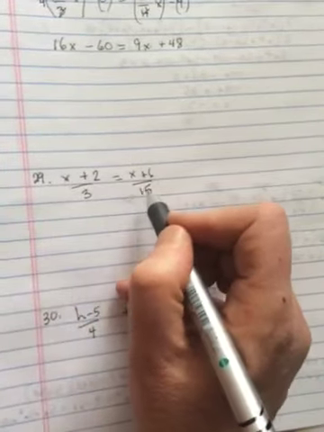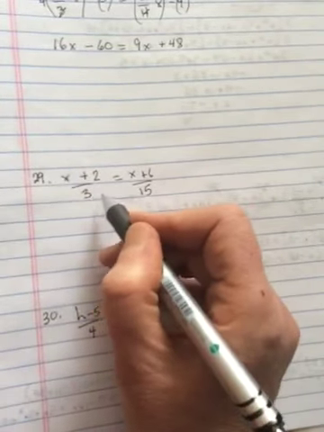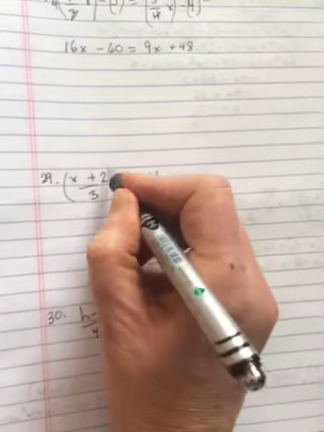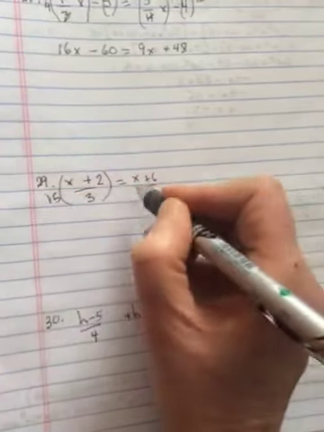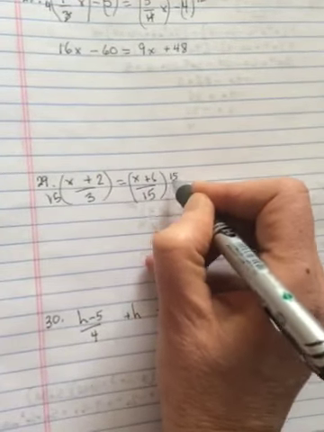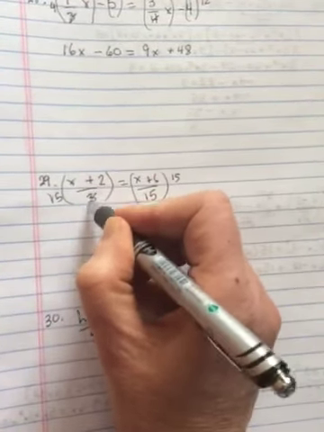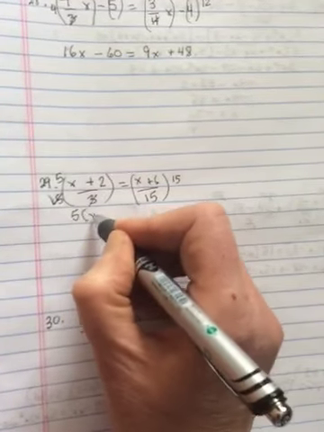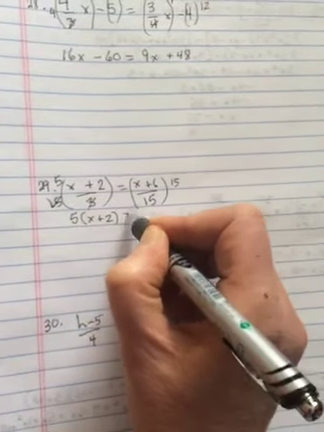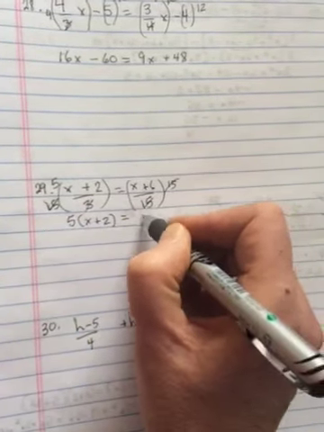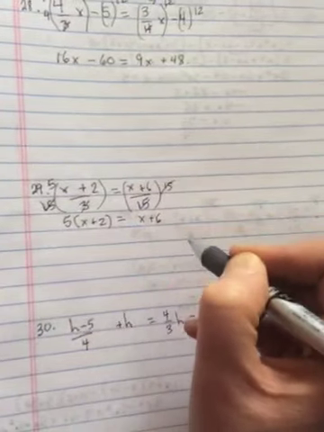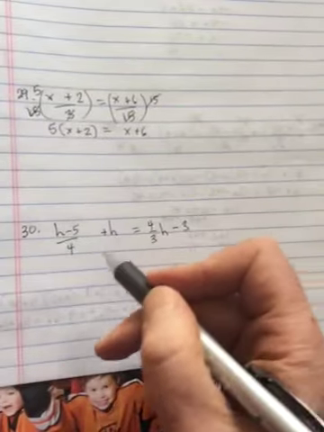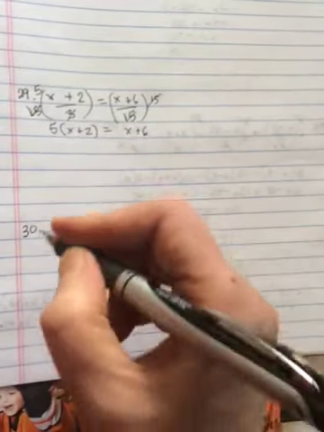Let's look at this one. Again, do exactly the same thing. Multiply by the lowest common denominator, which in this case would be 15. So multiply this by 15, multiply this by 15. This time there's just one term on each side. When you multiply this by 15, the 3 goes into 15 5 times, and you're left with 5 times x plus 2. 15 goes into 15, and you're just left with x plus 6, and now you should be able to complete that.